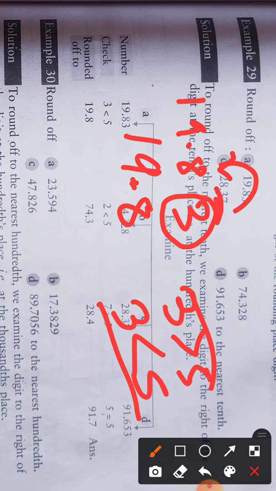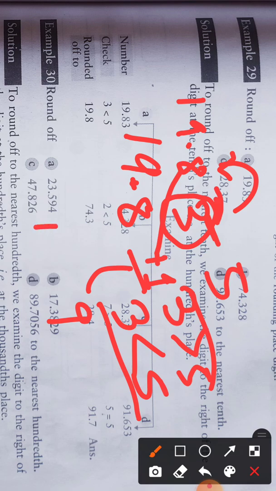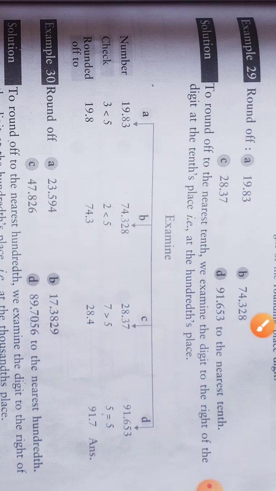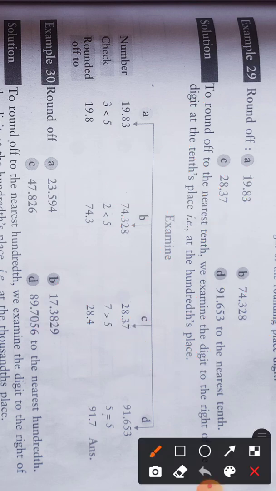19.8. Suppose in place of 3 there was 5, then what would we have done? We would have added 1 to 8, and this 1 will make 8 as 9. So our new answer will be 19.9. Since there is no number equal to 5 or greater than 5, we have made no changes. Okay, let us see one more example, same kind of example.